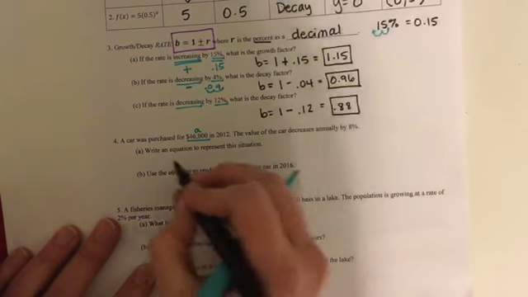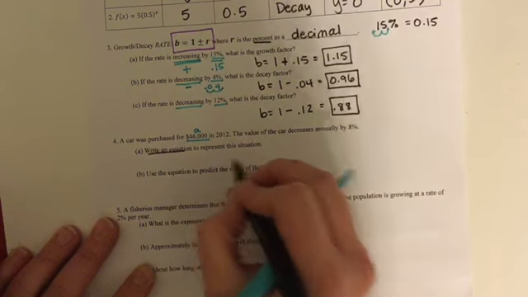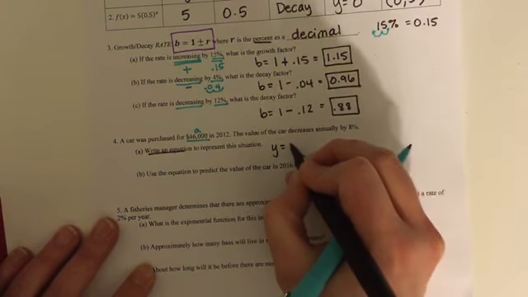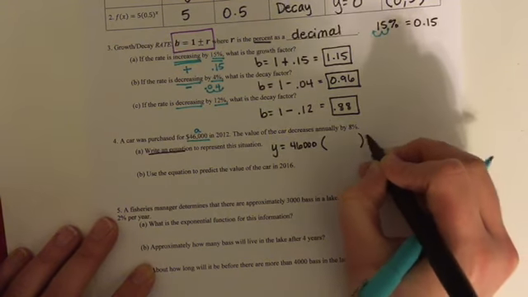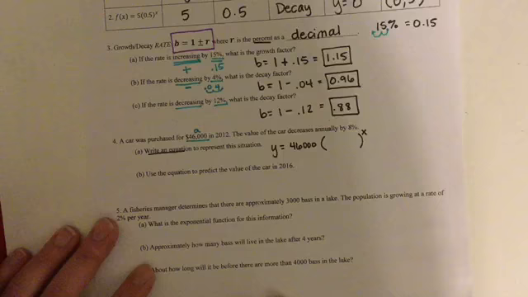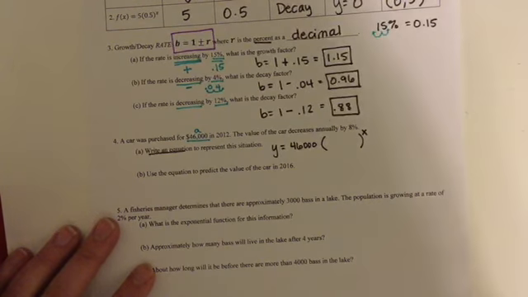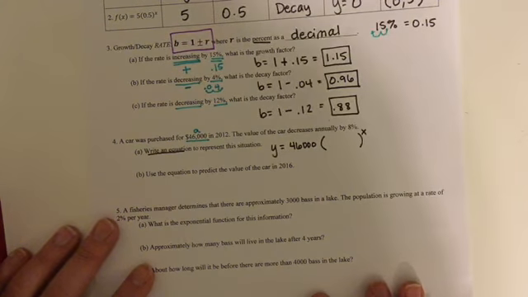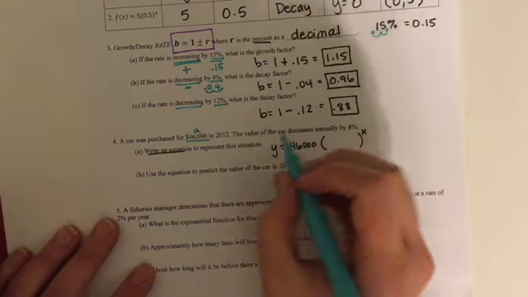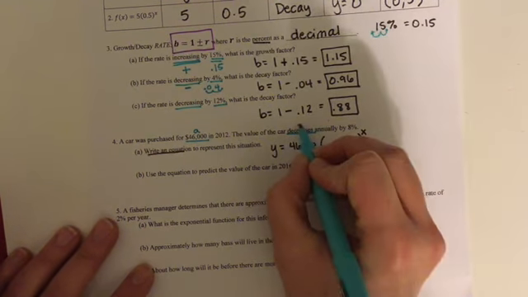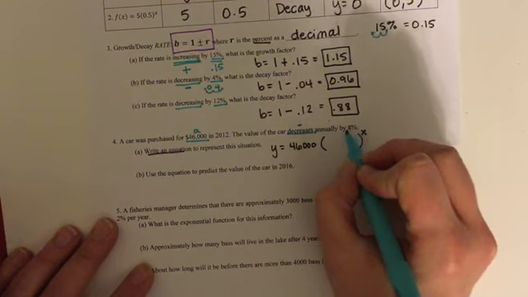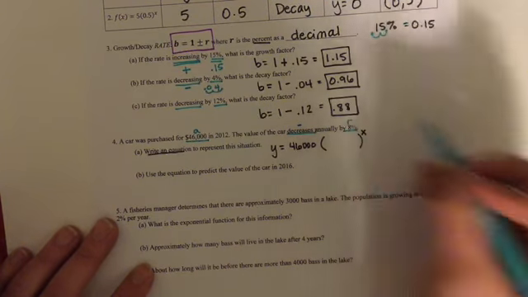So without really doing anything else, on this one it says write an equation. I already know that y equals, and I'm going to put that 46,000 as my first number. And I know that I'm going to have x as my exponent. Already halfway done. And then, keep reading, the value of the car decreases. So I know it's decay. I'm going to subtract annually by 8%. So again, that's giving you R.